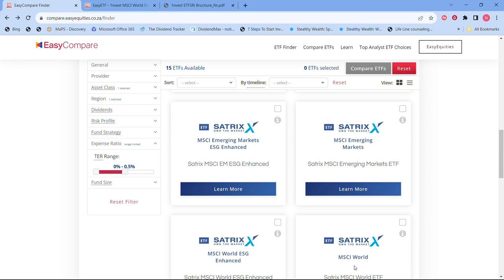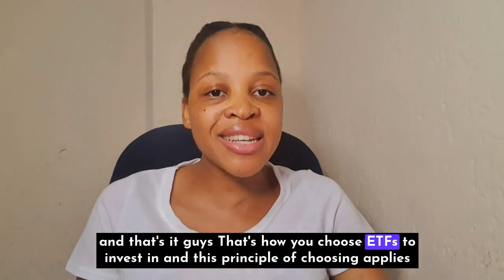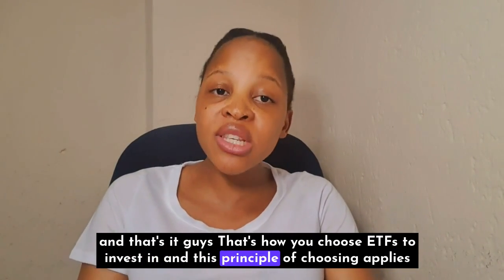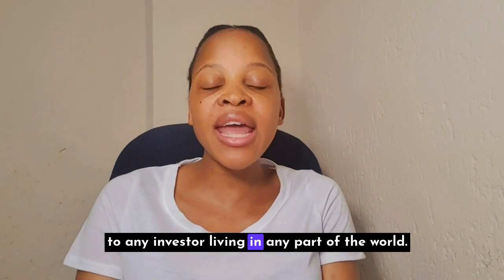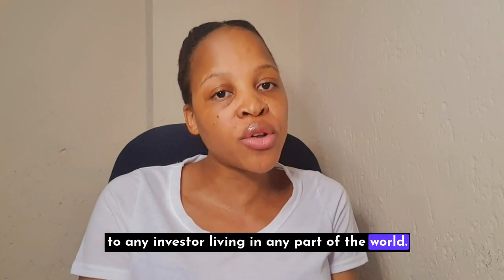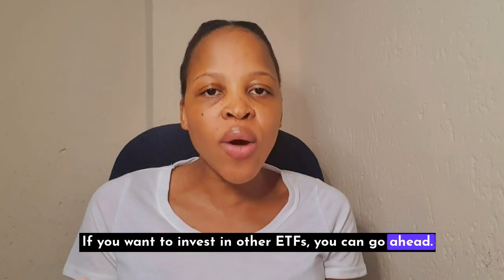And through these two, I'm investing in the entire universe of shares from all over the world. And that's it, guys. That's how you choose ETFs to invest in. And this principle of choosing applies to any investor living in any part of the world. If you want to invest in other ETFs, you can go ahead.